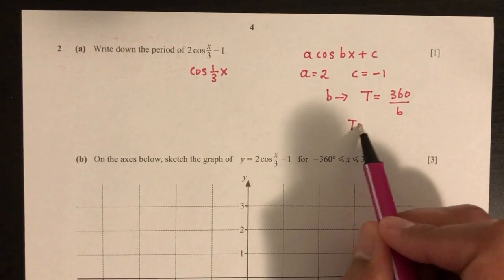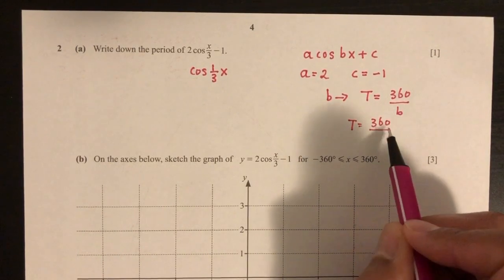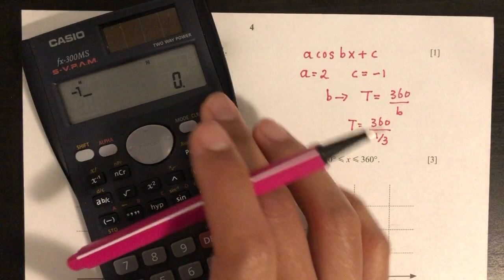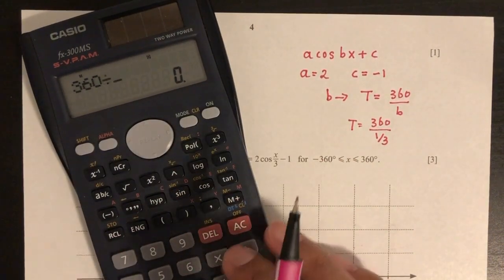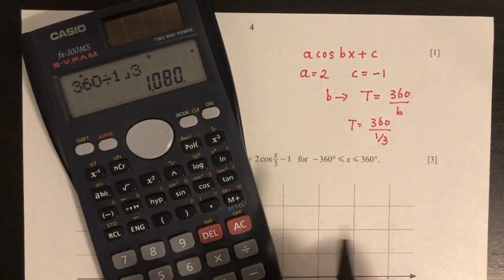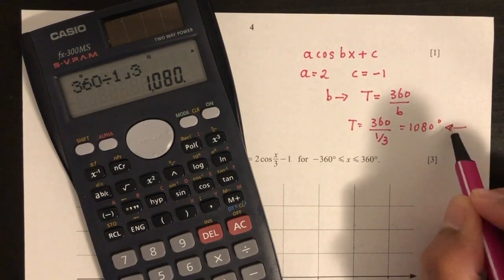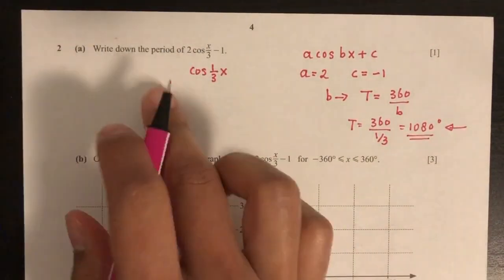So that will be t equal to 360 divided by 1 over 3. So find the value of t. 360 divided by 1 over 3 will be 1080 degrees for the period of this equation.